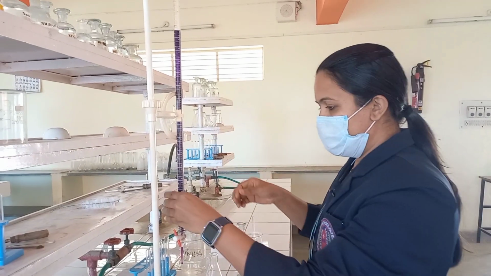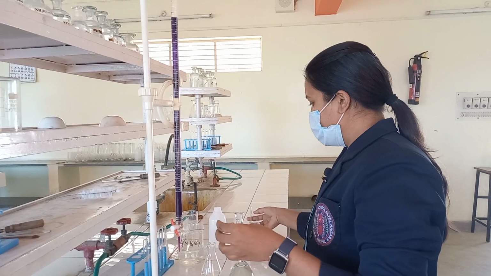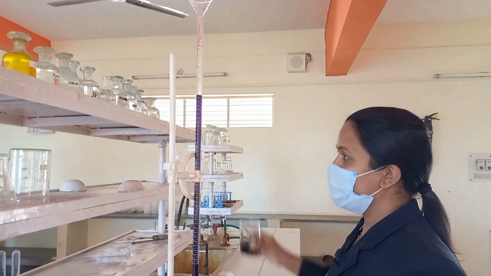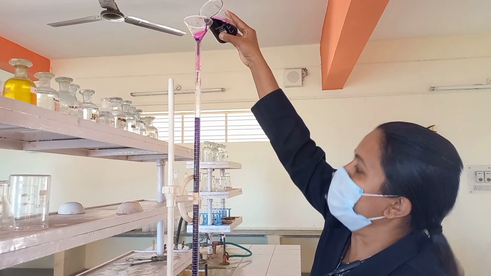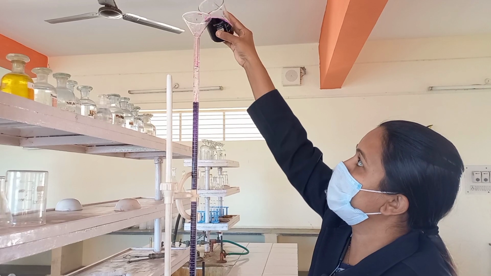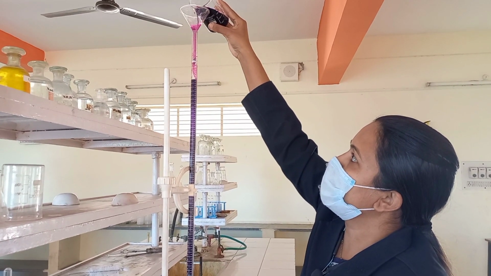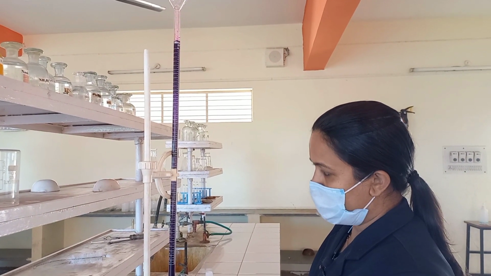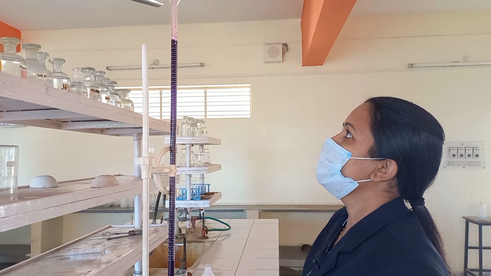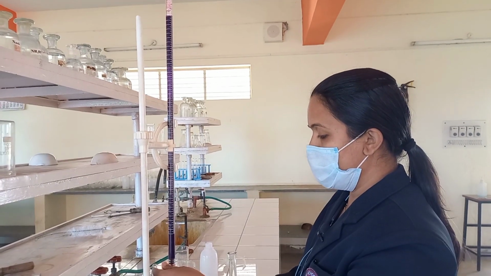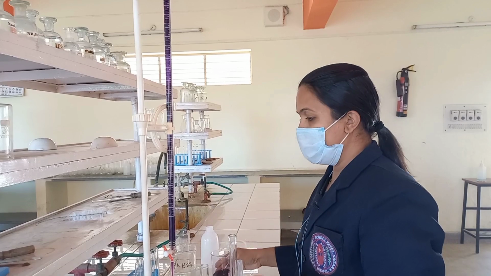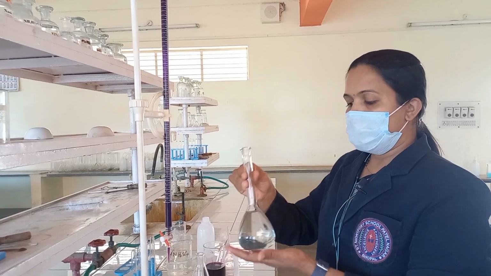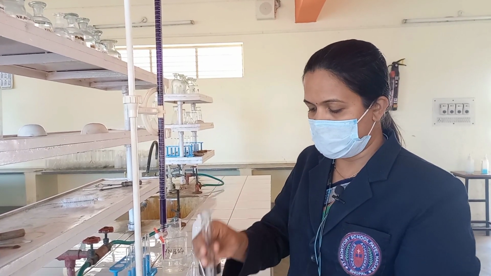Now what you have to do, children, first of all, set up all your apparatus carefully. In this apparatus, this one is the burette. In the burette I am pouring KMnO4, so you have to pour the KMnO4 carefully. After pouring KMnO4, from the jet of the burette, the lower part of the burette, you have to run down the KMnO4 solution and then remove your funnel. In this manner you will fill your burette with KMnO4.